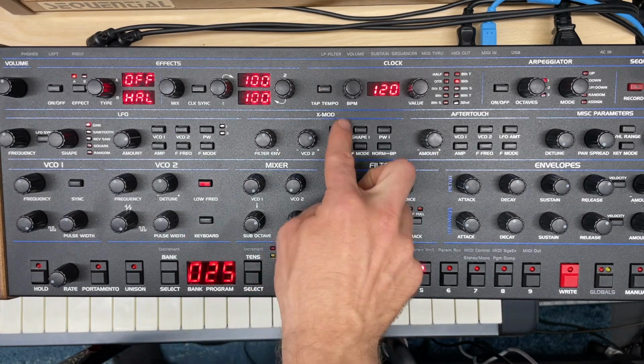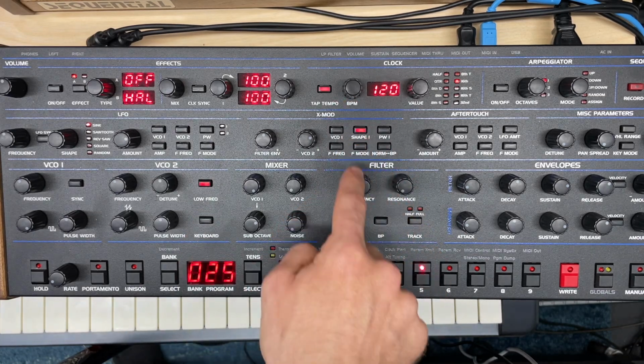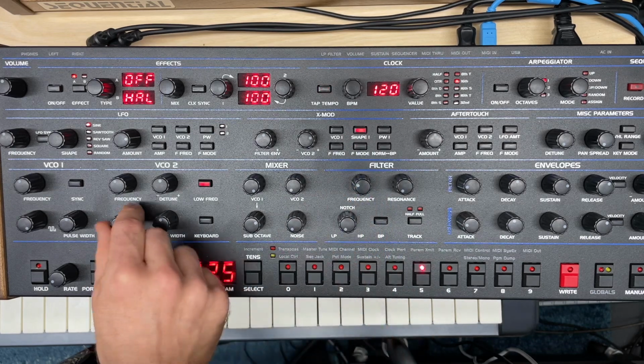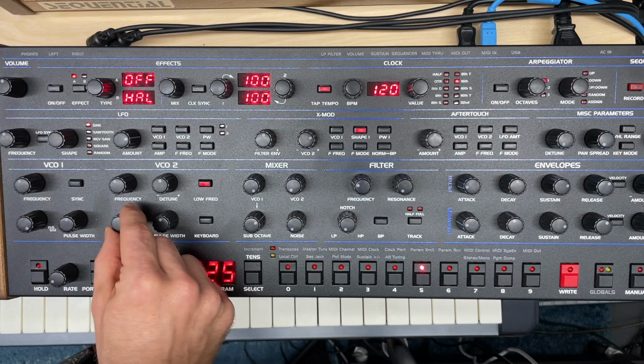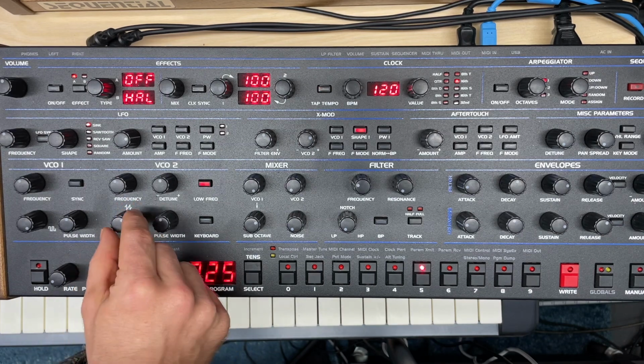Okay, doesn't have to be pitch though. It can be shape, which is very interesting once you get into more sawtooths.